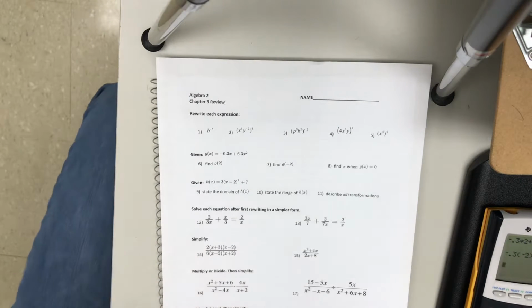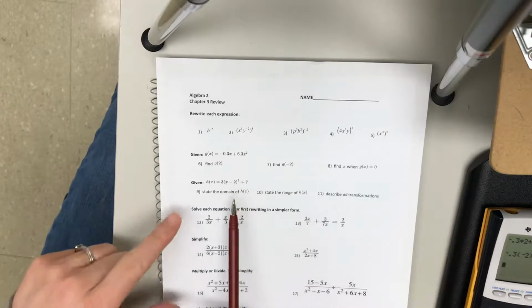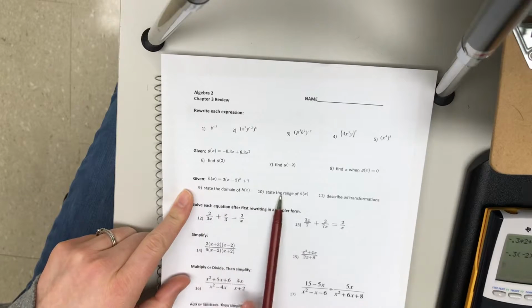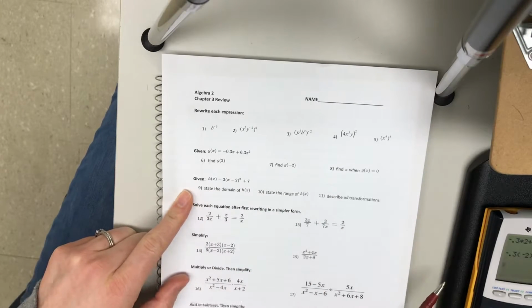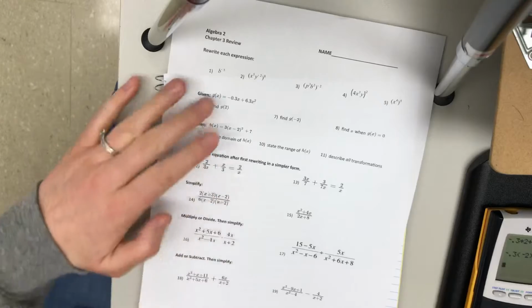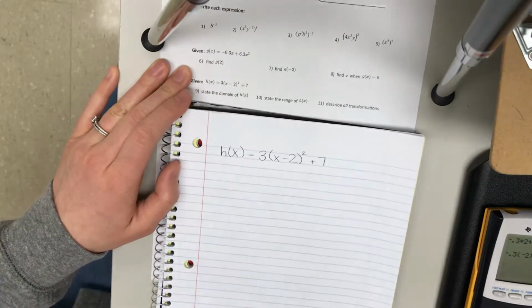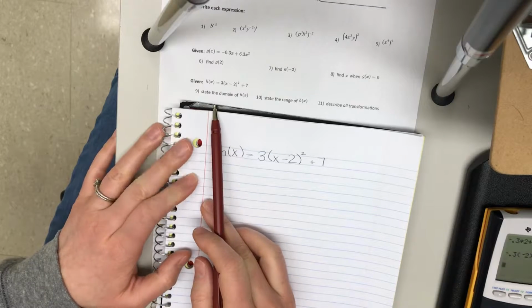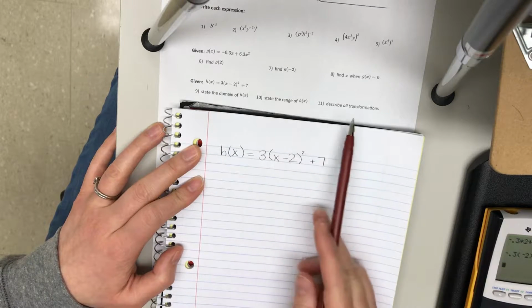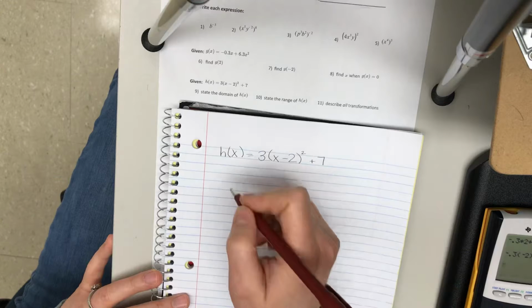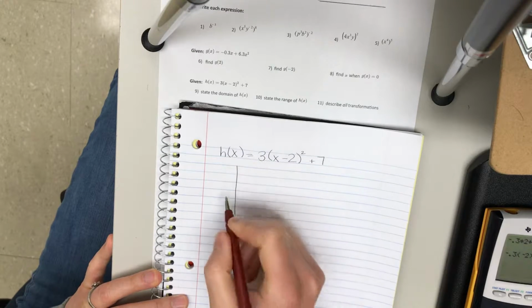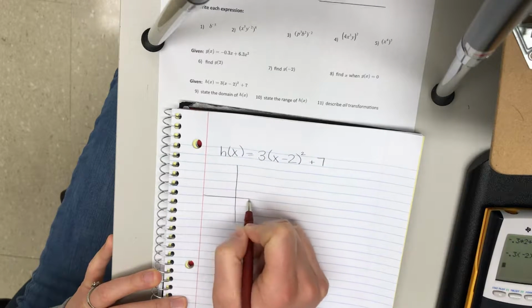Okay, in this video, I'm going to do the Chapter 3 review, but I'm going to talk about numbers 9, 10, and 11. They all go with that one equation of a parabola. Okay, so they want me to state the domain, the range, and describe all transformations. So it doesn't tell me to do this, but sometimes it's helpful to sketch a graph.